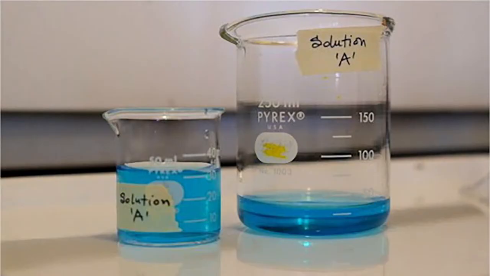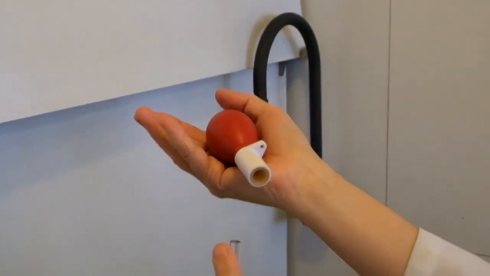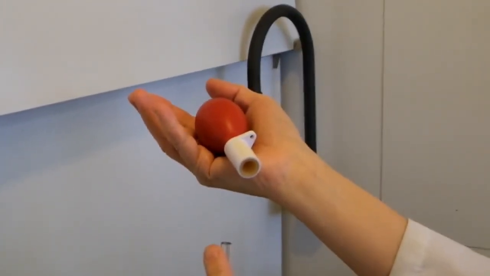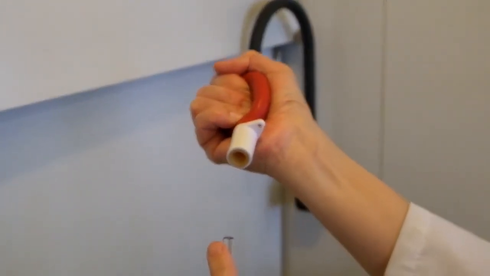Here we have two beakers which contain the same volume of solution A. Compare the depth of the solution between the 50 mL beaker and the 250 mL beaker. The solution in the 50 mL beaker has more depth, and it will be easier to pipette the solution out of this beaker. To fill a pipette for acclimatization, use a rubber bulb to pull up the solution.